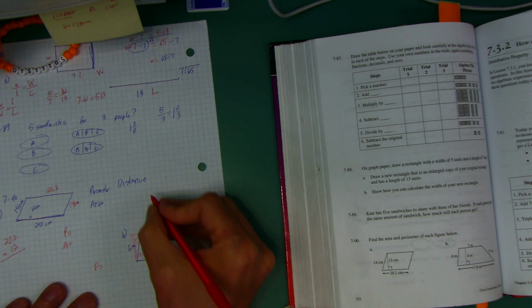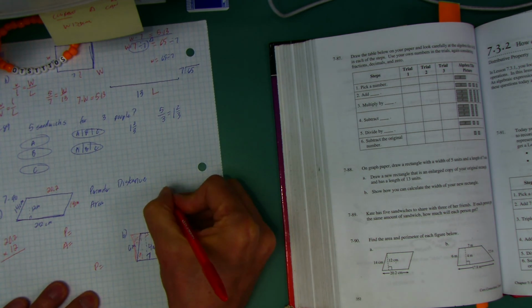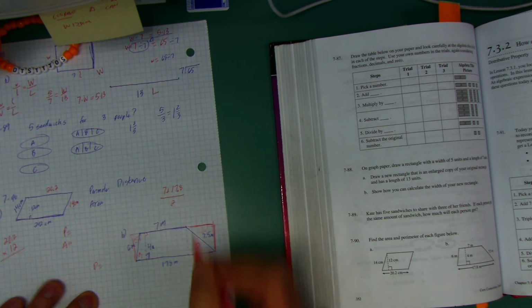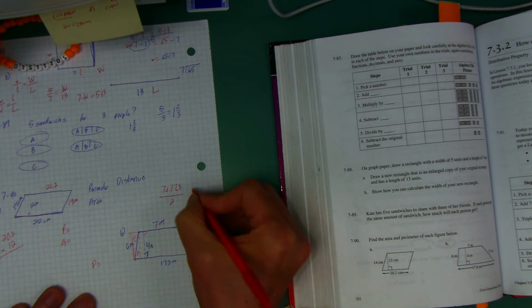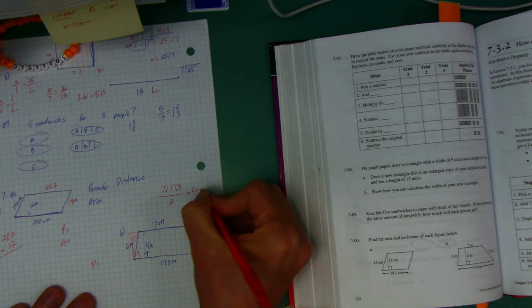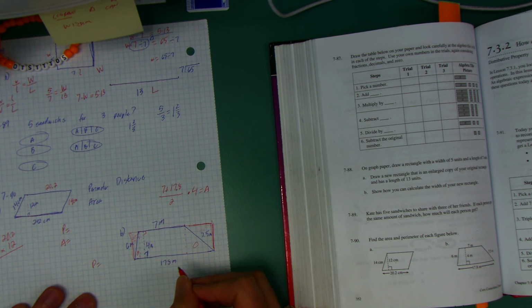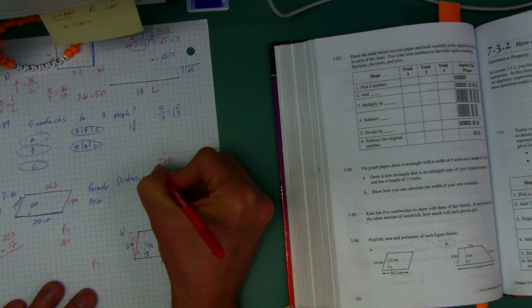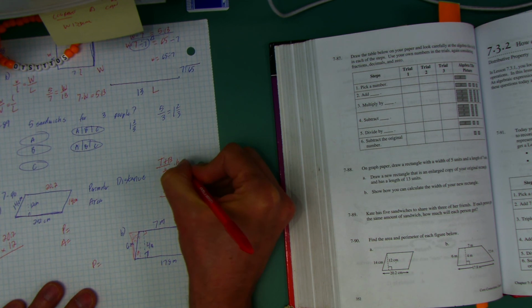So what are you going to do? 7 plus 17.8 divided by 2 times the height. That's the area. Okay. And again, how do I write that? I say it's the top plus the bottom divided by 2 times the height.